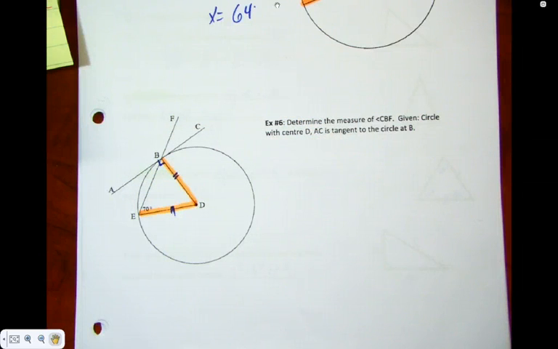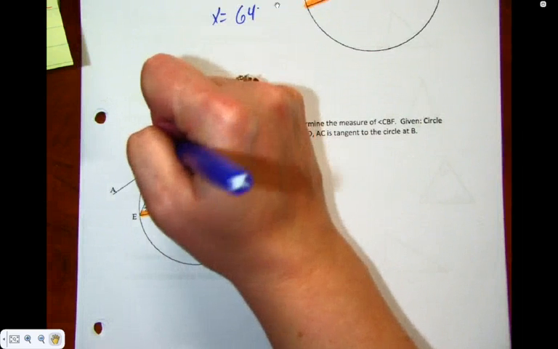What are we trying to find? Determine the measure of CBF. Put an X where we're trying to find it and just compare with someone sitting in front, behind, beside you. Put an X where you think the angle is we're trying to find and just compare. Your X should be right there.